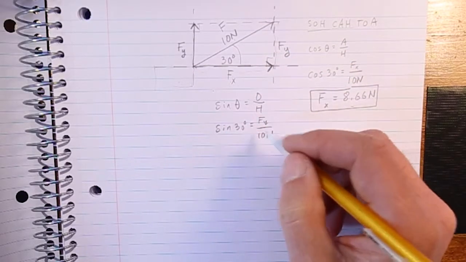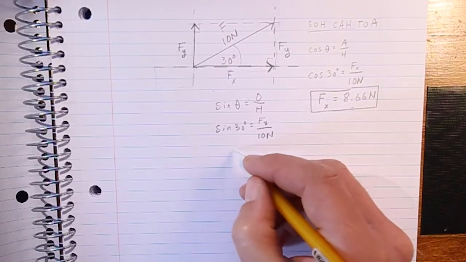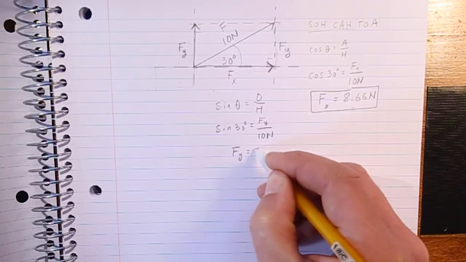Then we solve, cross multiply. Sine of 30 is 0.5. 0.5 times 10 is 5. So our F of y is 5 newtons.